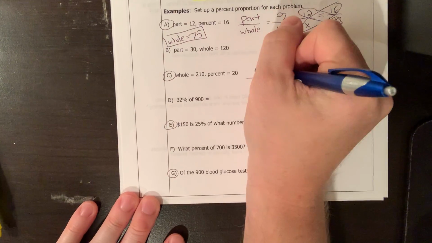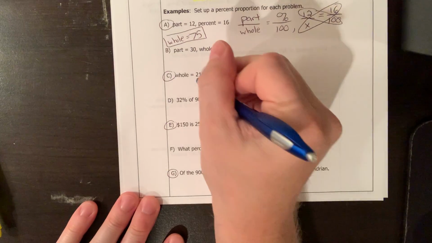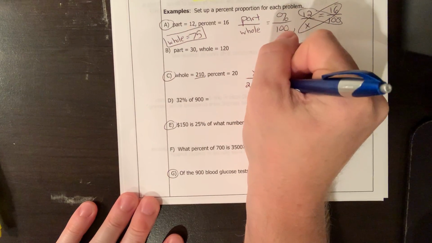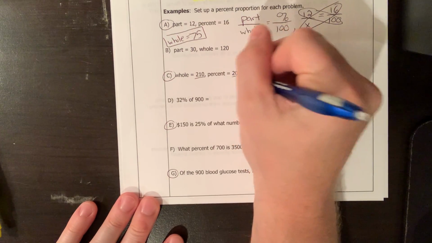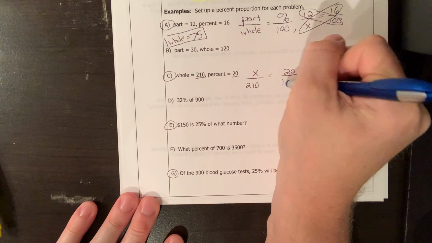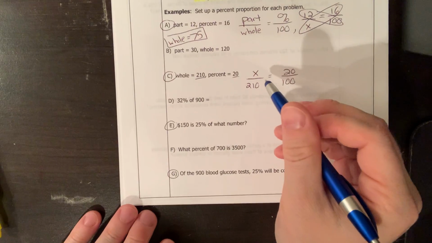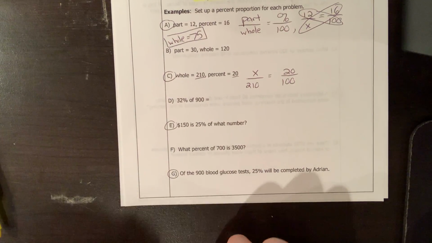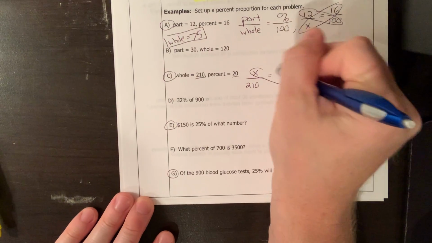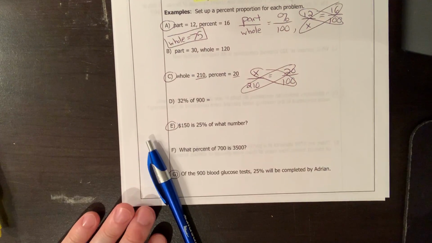Okay, so I'm going to set up my proportion. Part over whole, well, part is my unknown, that's my x. The whole is 210. Okay, and then I jump over here to the other side proportion. The percent number is 20, and then the percent number always goes over 100. So your proportion is x over 210 equals 20 over 100, okay? And just like the other problem, cross multiply and divide.